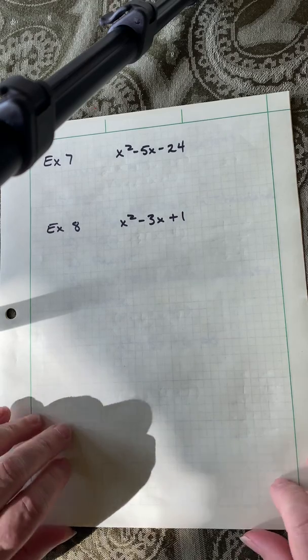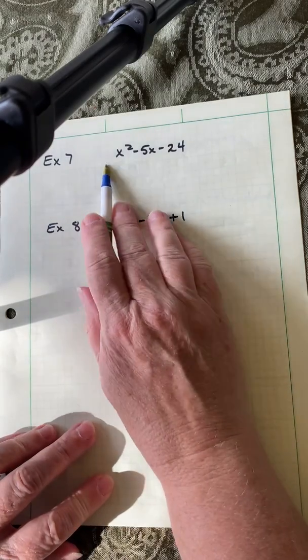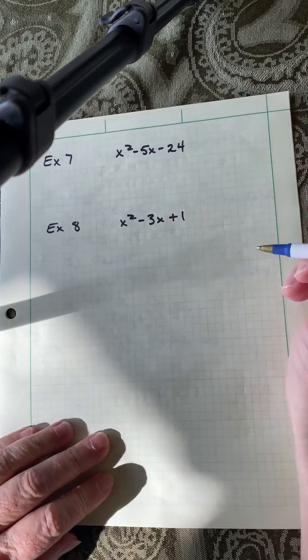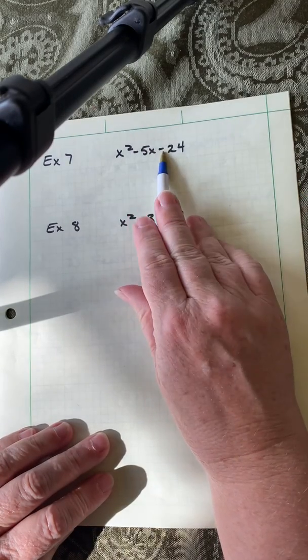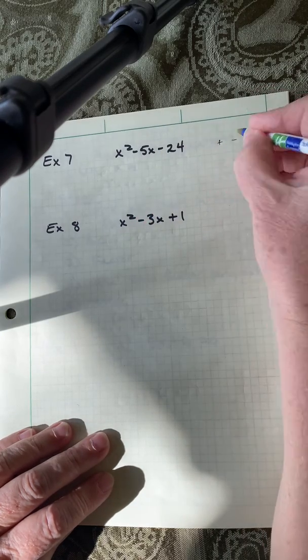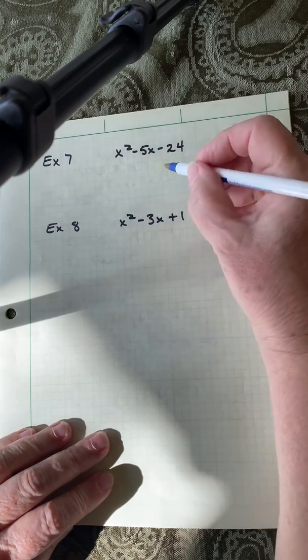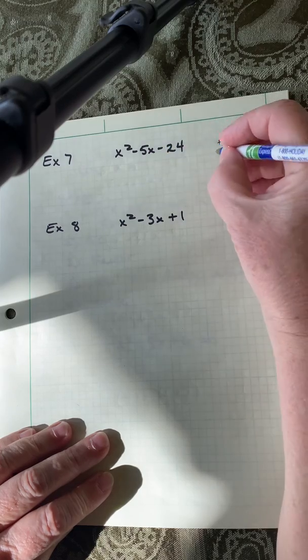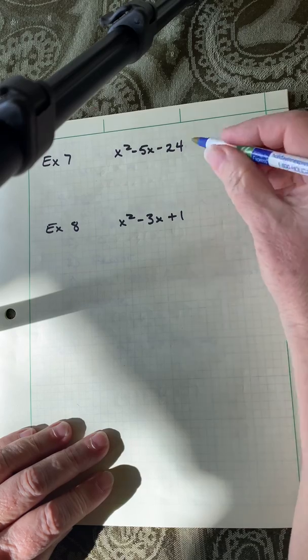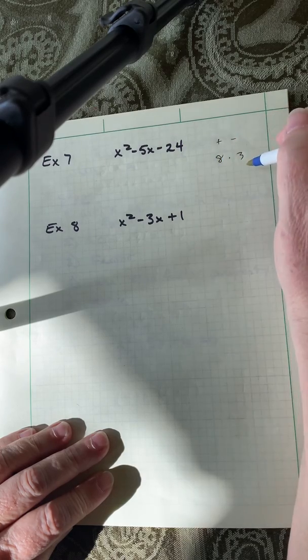Another one here, so it's in standard form. Factors of 24 that will give me a 5. I got a negative here, so I know one's positive and one's negative. Okay, one positive number and one negative. I'm thinking 8 times 3. 8 times 3 will give me that 24, and I know one of them's negative and one is positive.